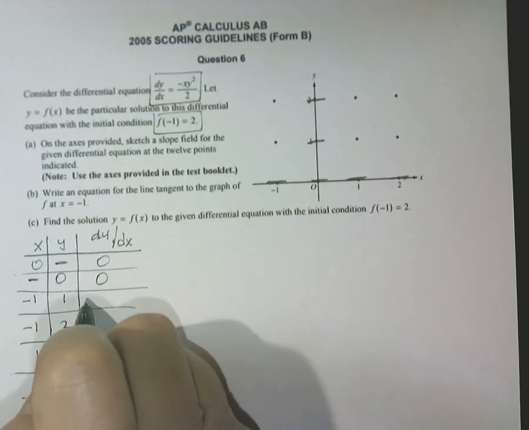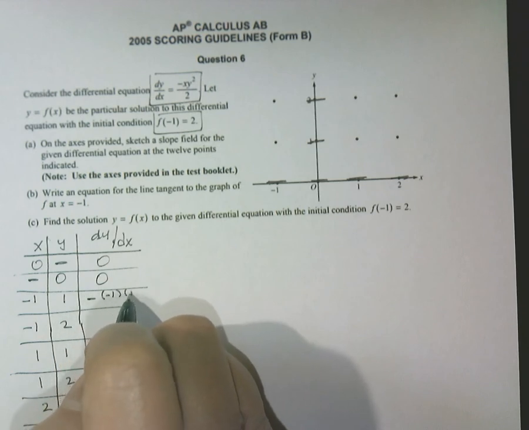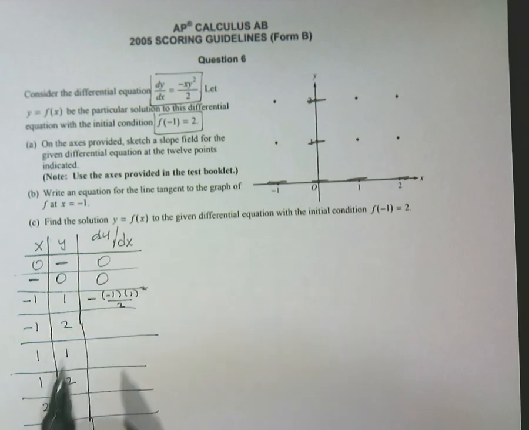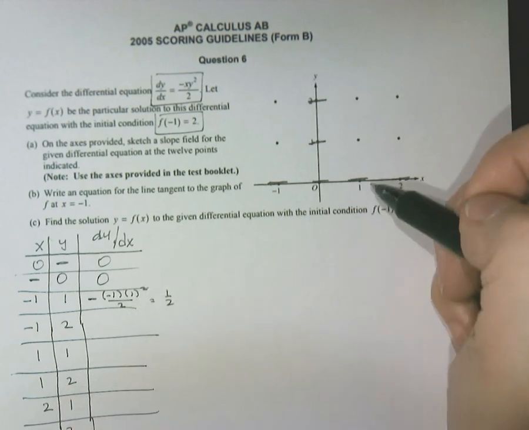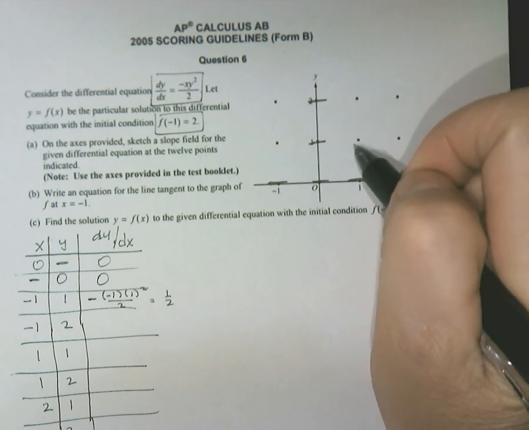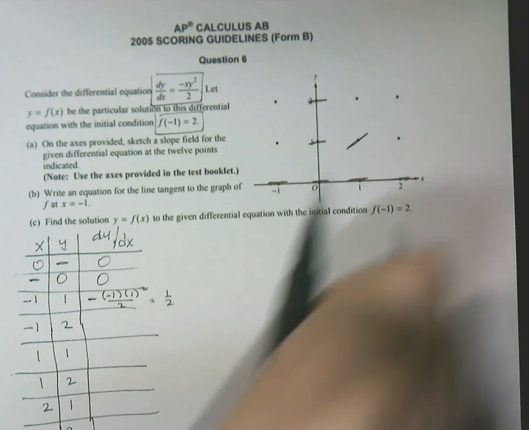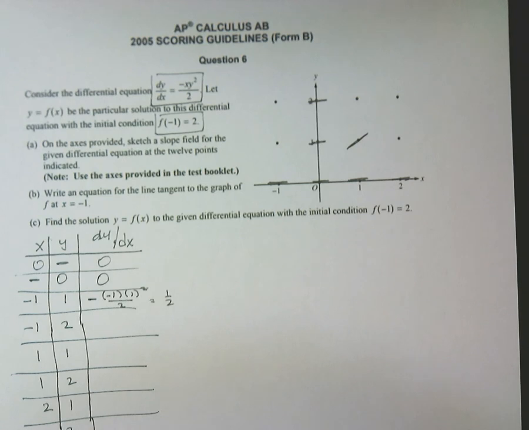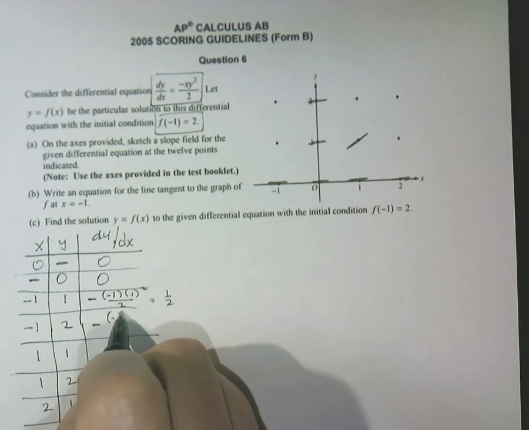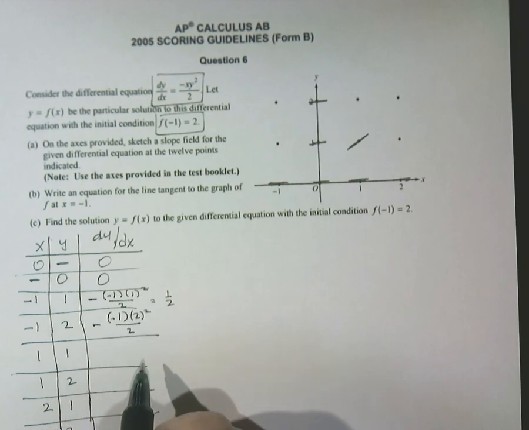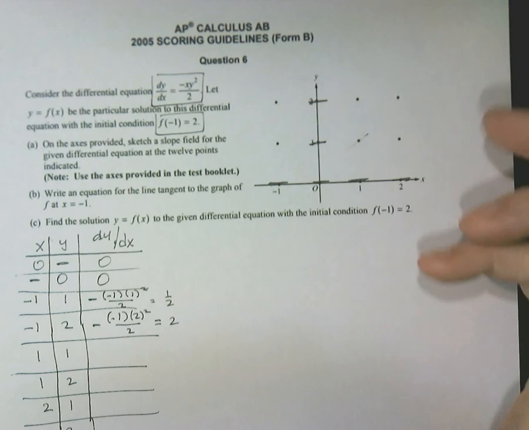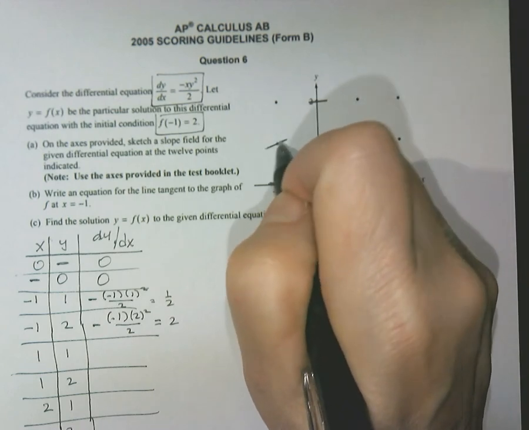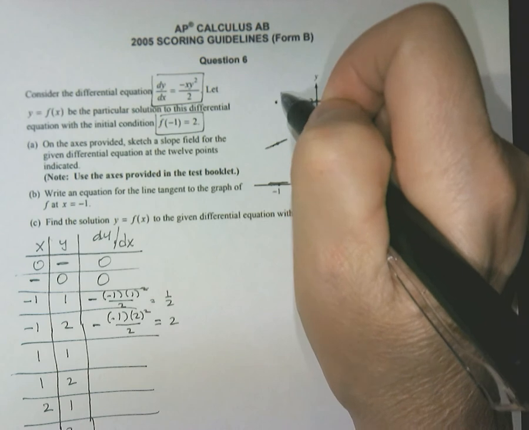So -1 and 1 squared over 2. This is going to give me a positive 1/2. So at the point -1, 1, I make sure I have positive. This would be positive 1. I would just slope it down a little bit and do 1/2. -1, 2. So I have -1, 2 squared over 2 gives me a positive 2. So at this point, oh, actually I did that in the wrong spot. That's why I have an erasable pen. So -1, 2 gives me a positive 2.